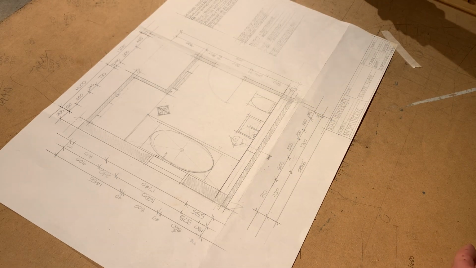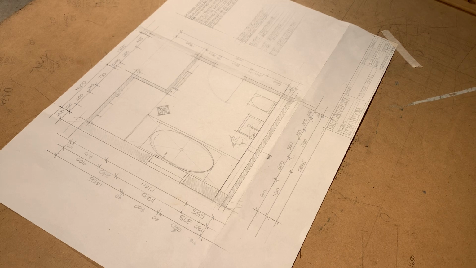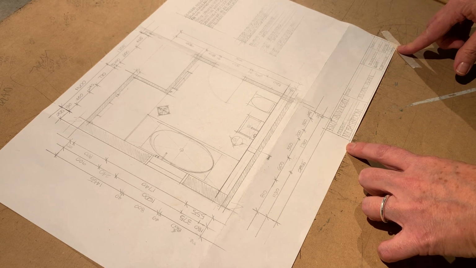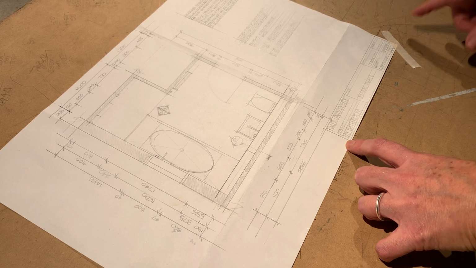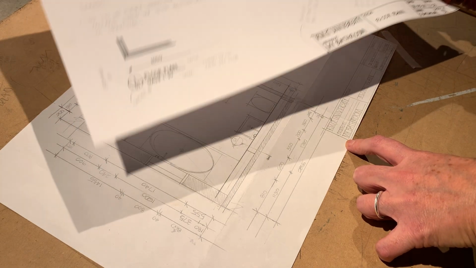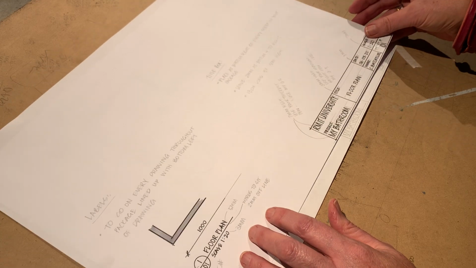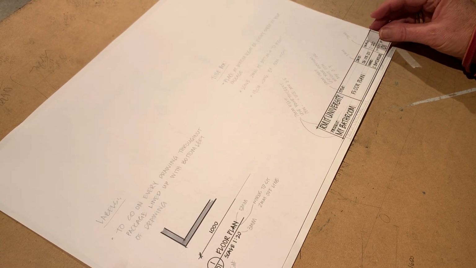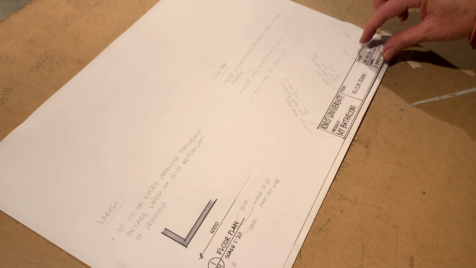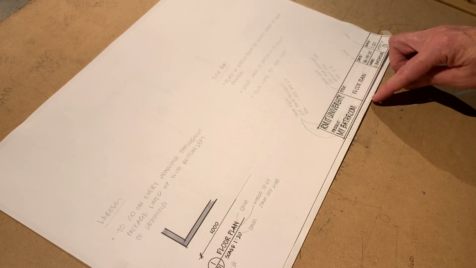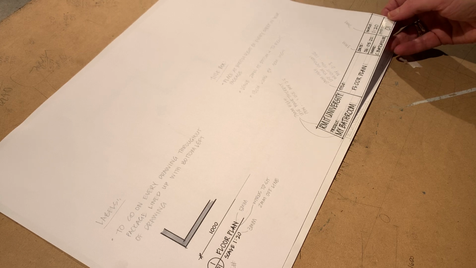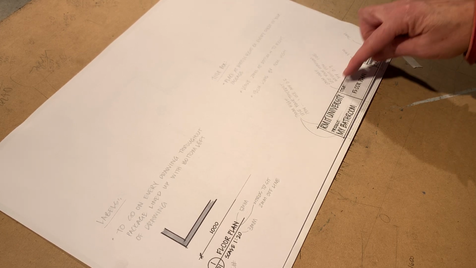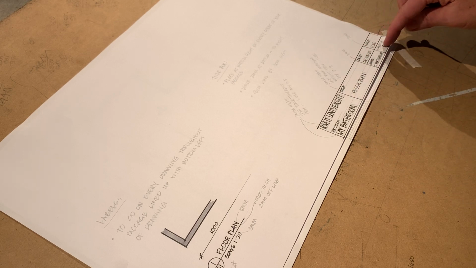Now from firm to firm, different design offices will have a different, set way of doing this. So I've put some guidelines down for you for this project. So we've got it down the bottom here. I've left 2 millimeters just either side of the edge of the page. And then the box is 18 centimeters by 3 centimeters high.